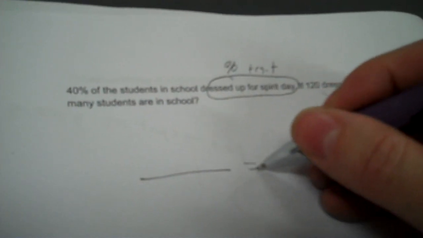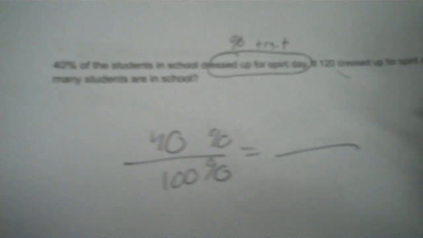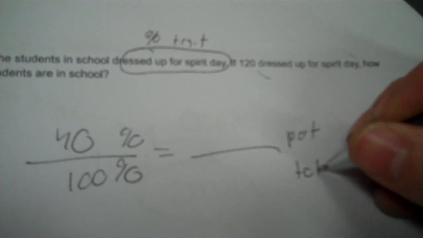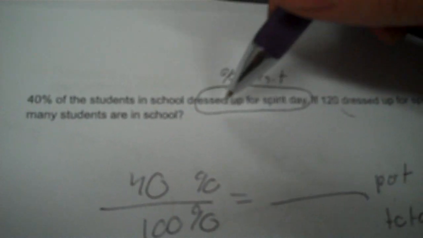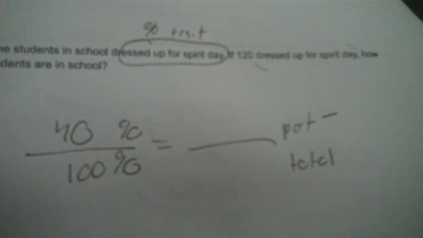Okay, last two. 40% of the students in school dressed up for Spirit Day. If 120 dressed up for Spirit Day, how many students are in school? The percent is given, 40. And then part over total. Again, that "of" is not going to help you. Instead, take what I circled, and that's the part, okay? That's the part that makes this group special. The fact that they dressed up for Spirit Day.